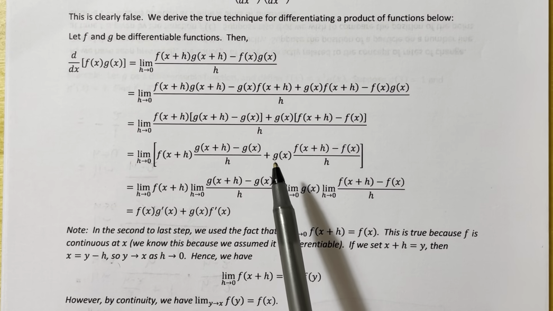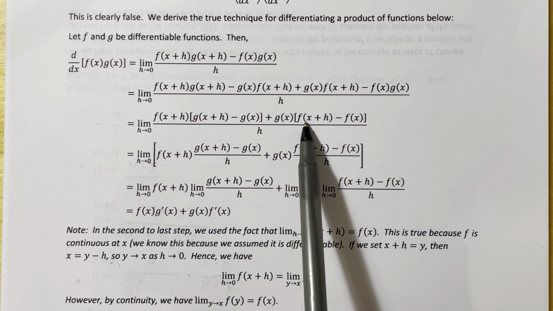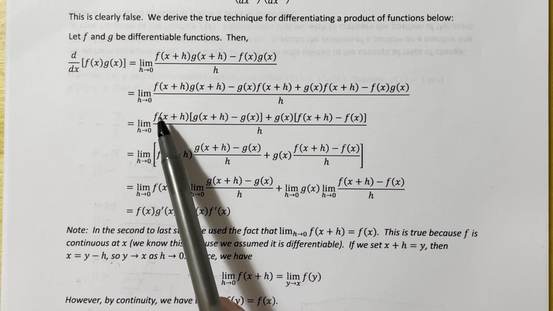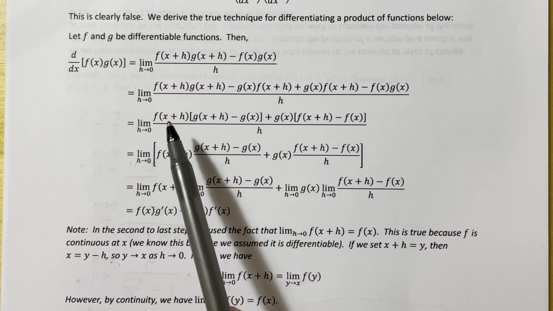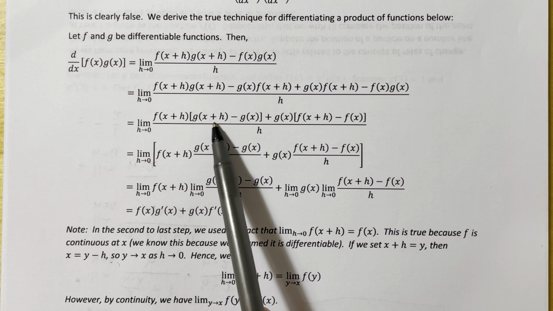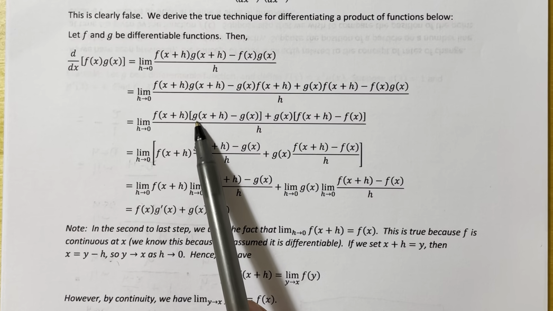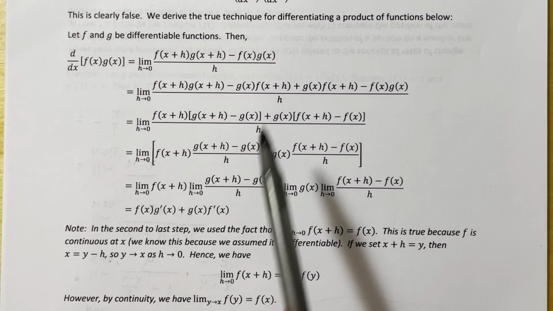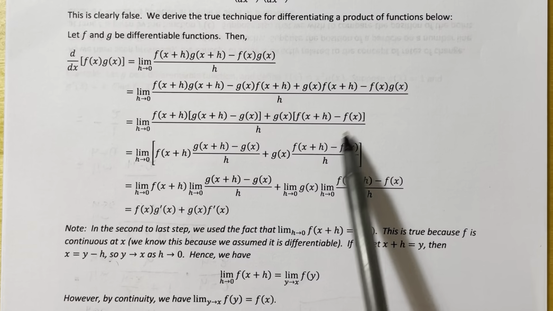The next thing I'm going to do is take this plus here and use it to split this up into a sum of two rational expressions, two quotients. And I'm also going to take the thing that I factored out of each pair of terms up here and just bring it all the way out to the front of that rational expression. So I'm going to have g of x plus h minus g of x over h, which you're seeing here. And then the f of x plus h is going to be brought out to the front of that quotient. These are all valid algebraic steps that we could be doing. Similar here, I'm going to bring the g of x out front, and then I'm left with f of x plus h minus f of x over h.